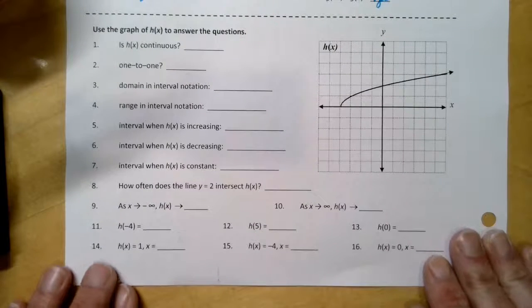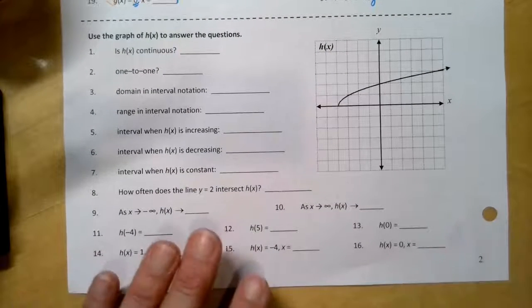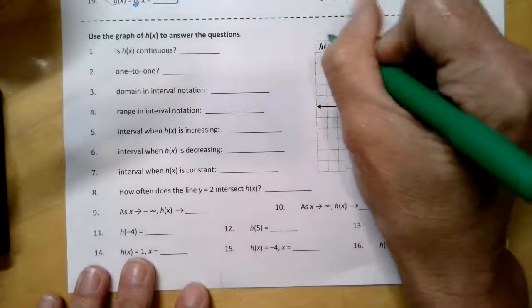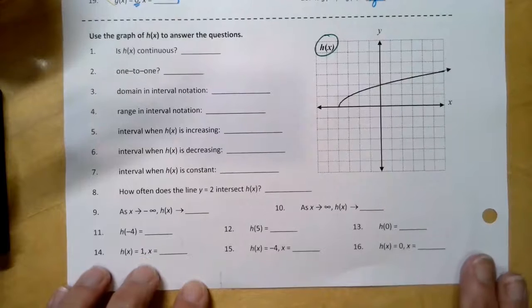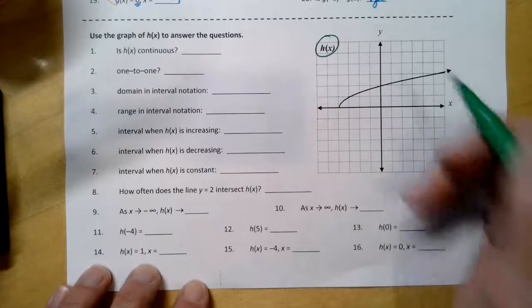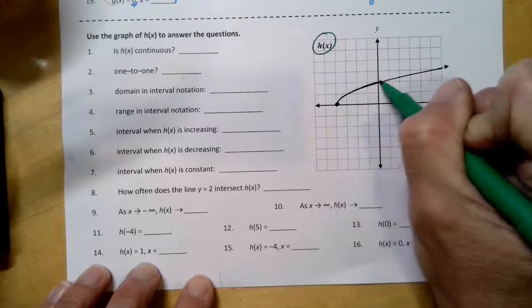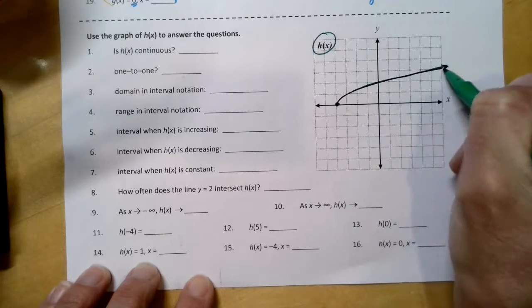Okay, here's the last graph. For this one, we have our graph h of x. So here's where I can see what that graph is named. Is h of x continuous? Can I put my pencil on the graph and trace the whole thing without picking it up?